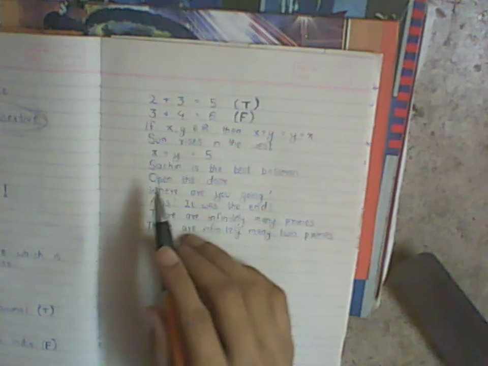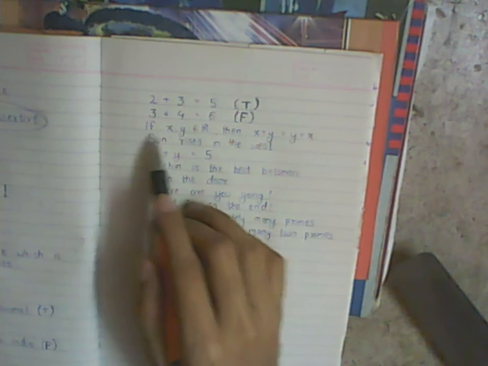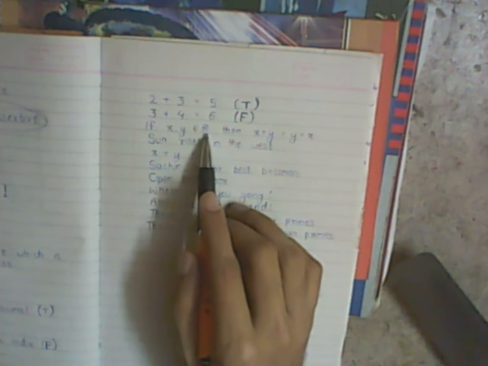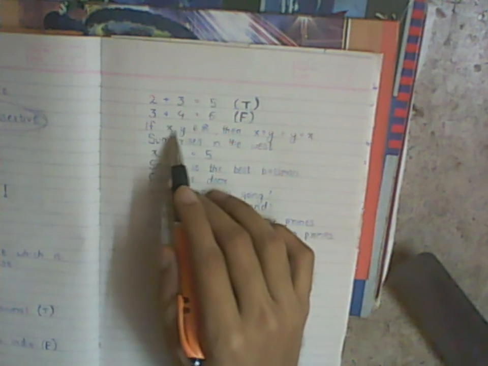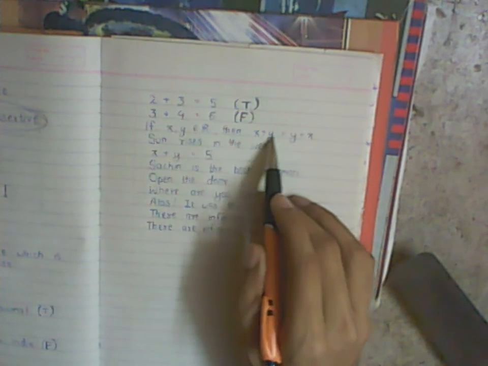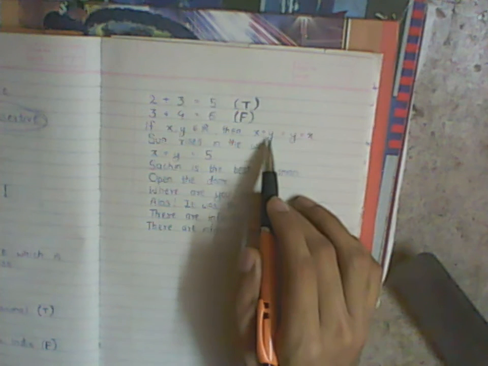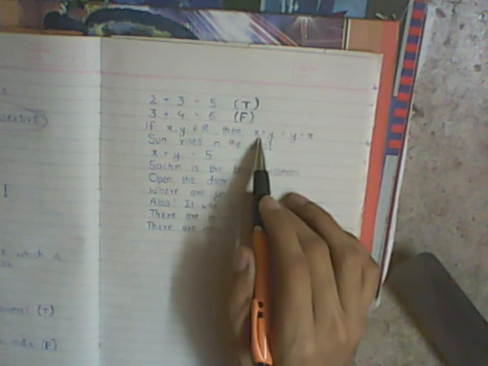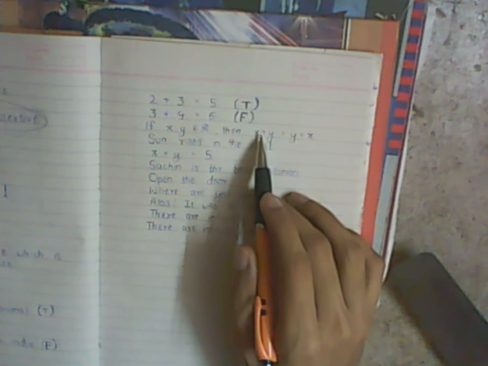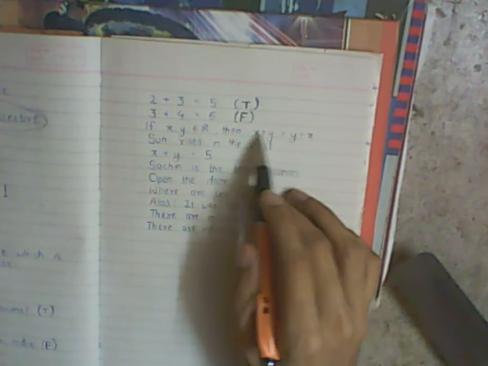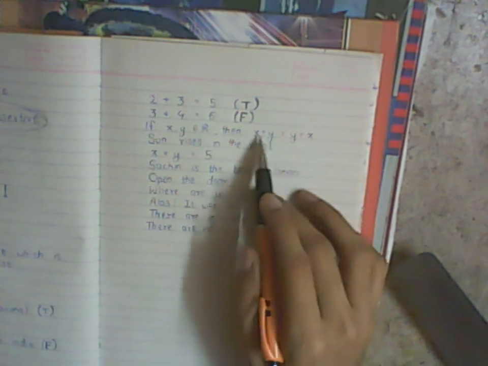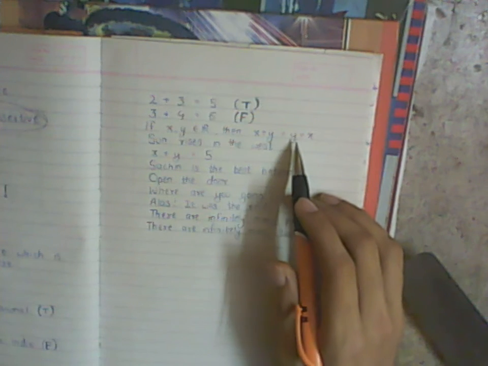It is a statement, it's just false. The next says, if x and y are in ℝ, which is just notation for x and y belong to the set of real numbers, then x plus y is equal to y plus x. This is just a convoluted way of saying that it doesn't matter which way you add two numbers, the result is the same. If you add x plus y or y plus x, the results are the same. And this is something which we know is true.